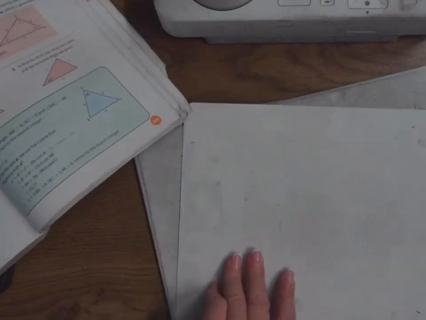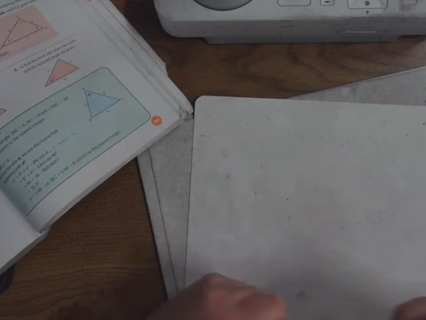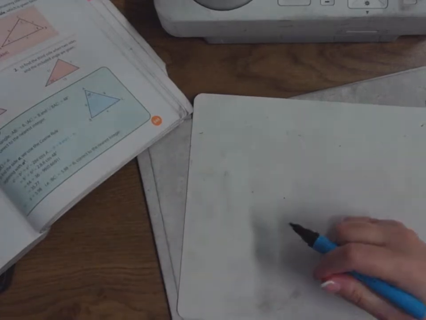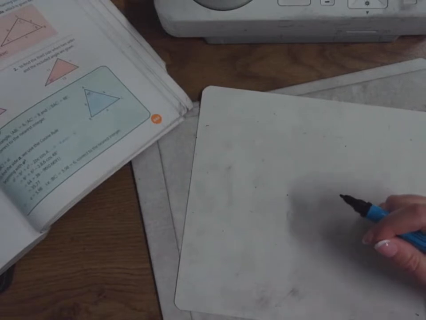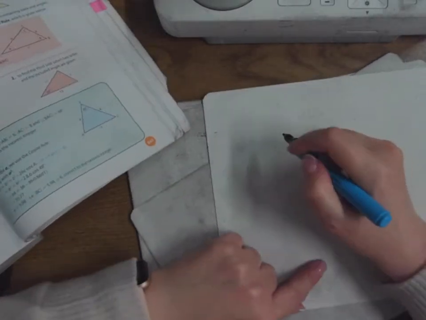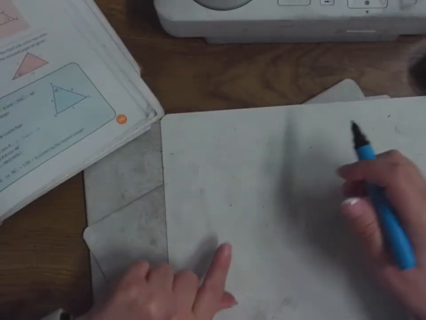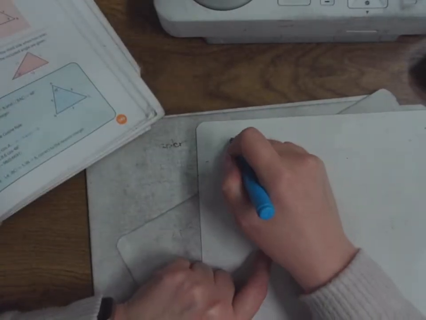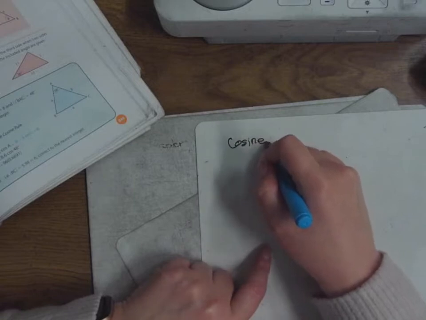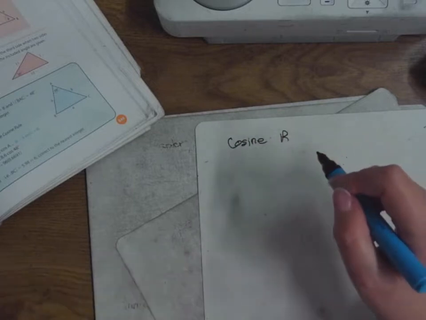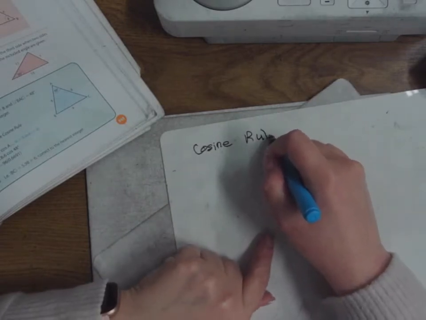Cosine rule. Again, for non-right angle triangles, you need three pieces of information. Remember, you can only work in a triangle if you have three pieces of information. So if you have three pieces of information on your triangle, you can find out anything you want to know, right? Okay, so the cosine rule, and I'll get to when you would use the sine rule and when you would use the cosine rule.